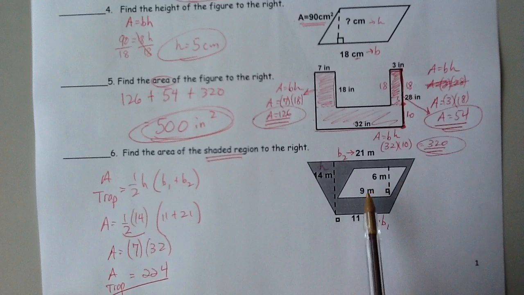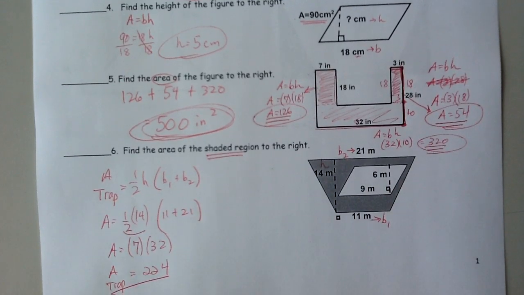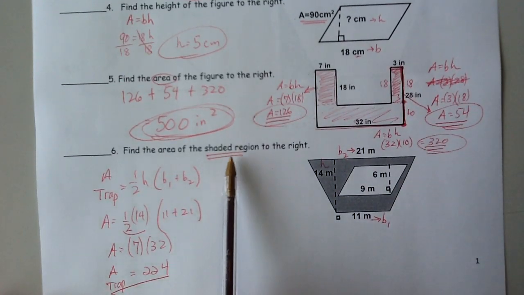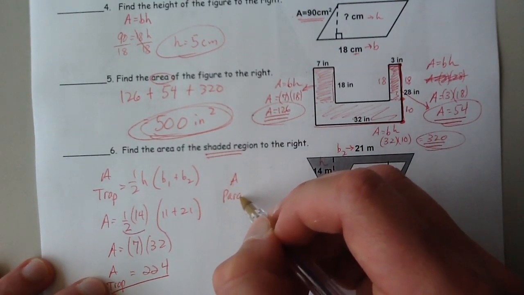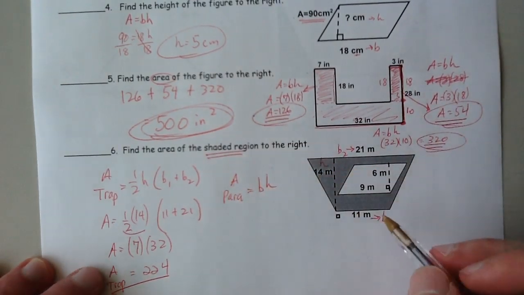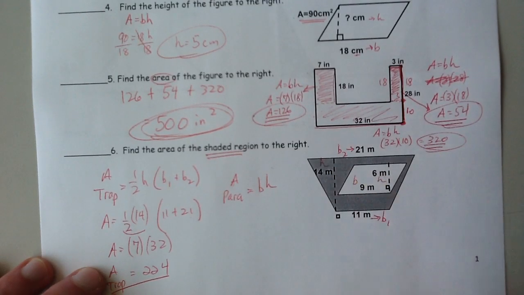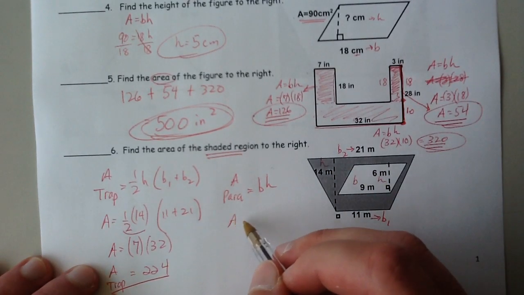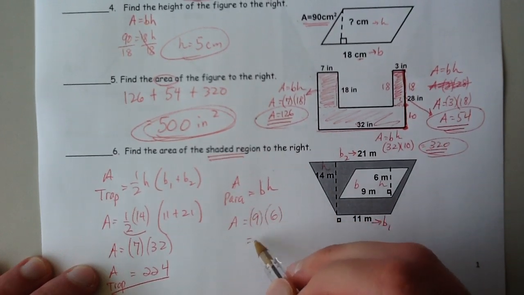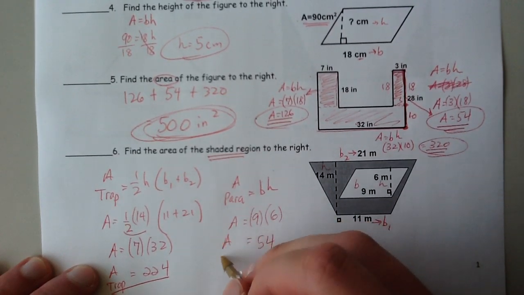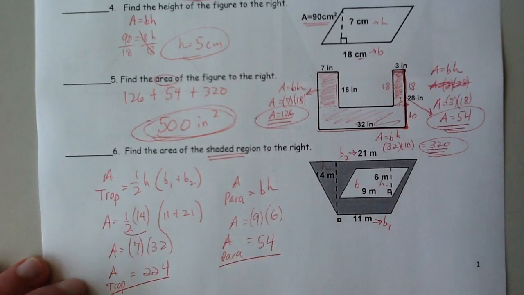Now, I need to take this parallelogram out of the trapezoid so that I just have the area of the shaded region. So let's find the area of the parallelogram, which is base times height. My base is 9 and my height is 6. And so the area of the parallelogram is 9 times 6, which is 54. That is the area of the parallelogram.